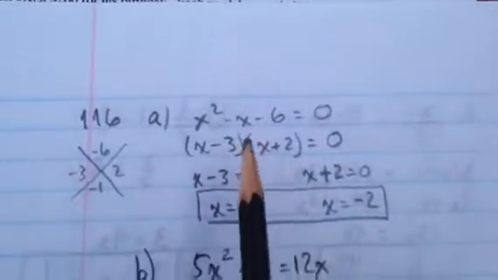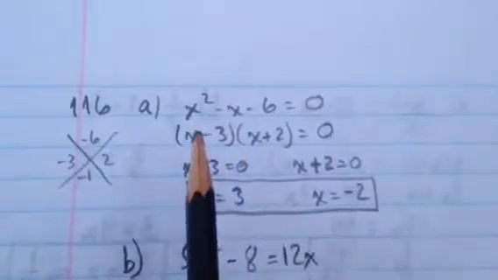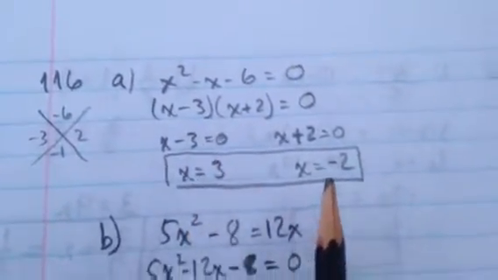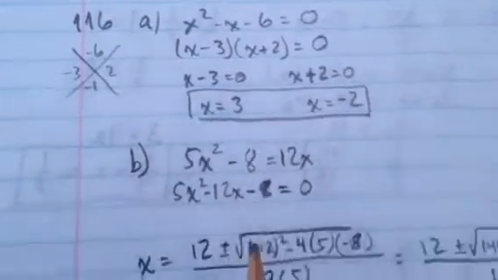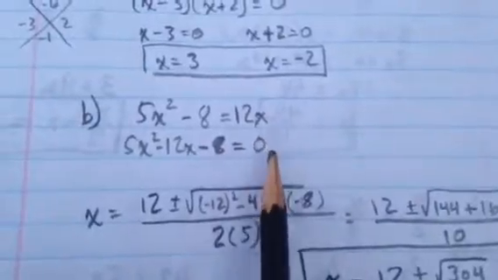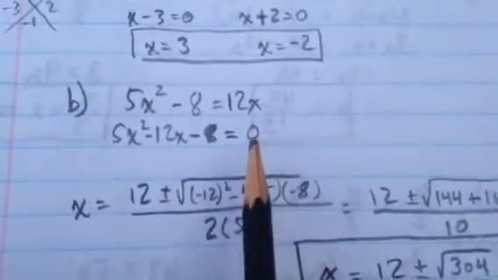This first one factors. We had to do this one actually in another problem. Pretty common little quadratic. Factors out like that, and so you get x equals 3 and x equals -2. All right, this one, however, you had to use the quadratic formula on, so set it equal to 0 first. Extremely important. It won't work if you don't do that.